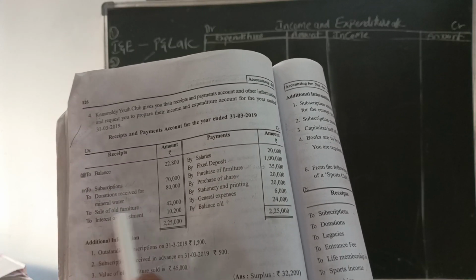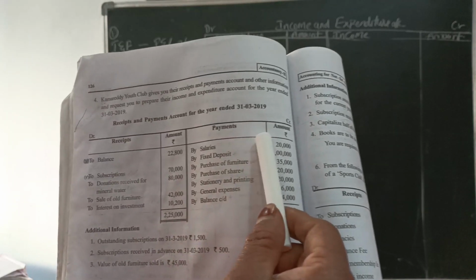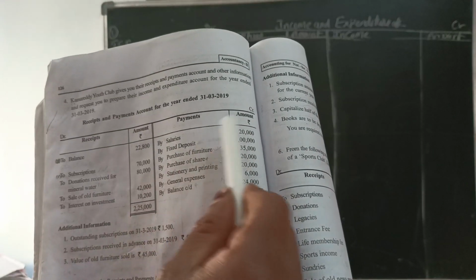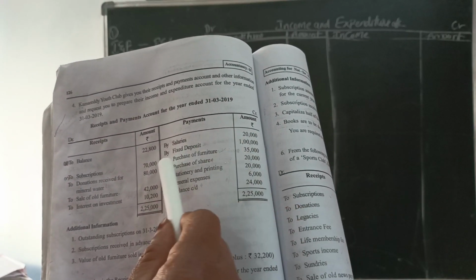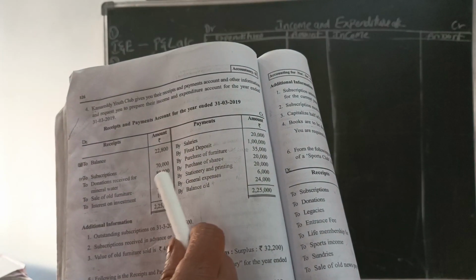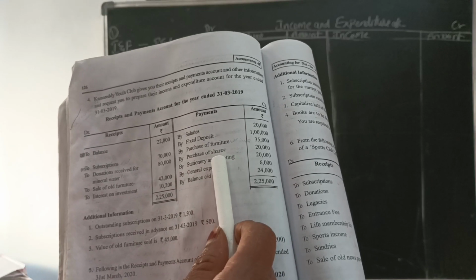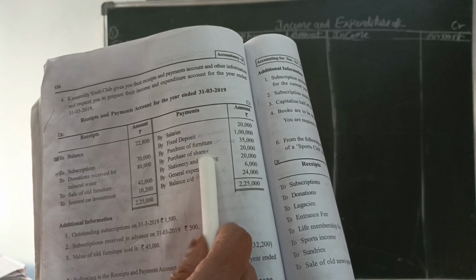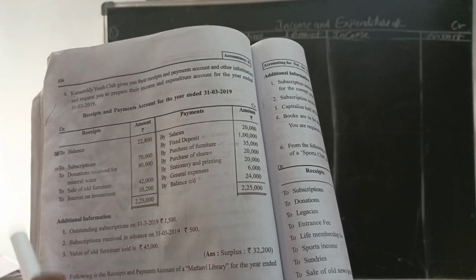Sale of old furniture and interest on investment are the receipts. Coming to the payment side, salary is 20,000, and fixed deposit of 1 lakh is an asset which we need to show in the balance sheet. Purchase of furniture is also an asset, and purchase of shares is also an asset. Stationery and printing and general expenses are recurring revenue expenses, which we need to take in the income and expenditure account. The balance we don't take, nor any balances.